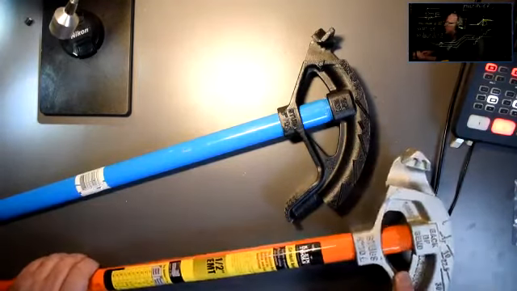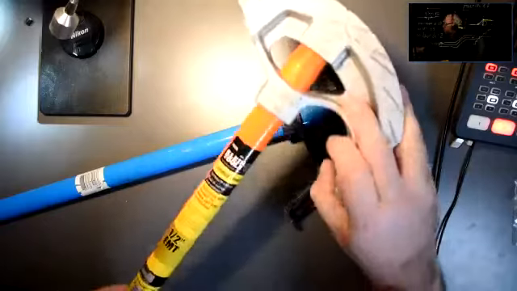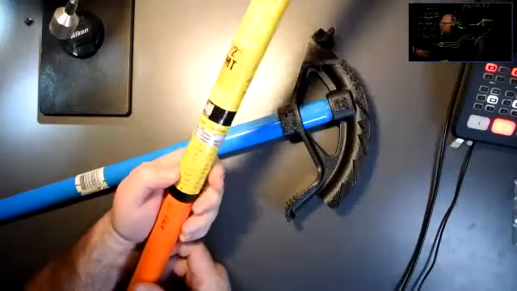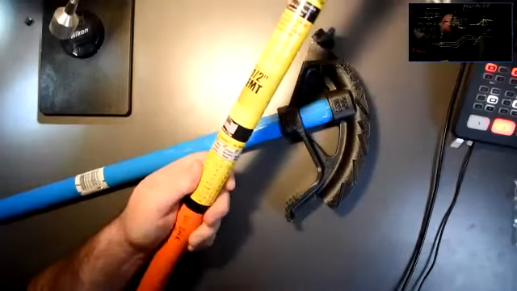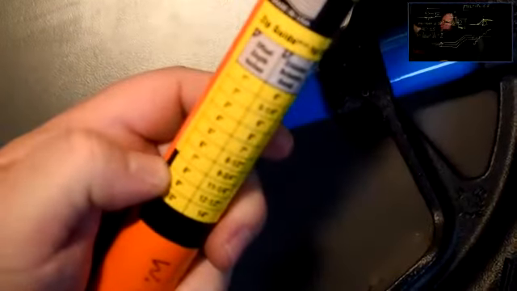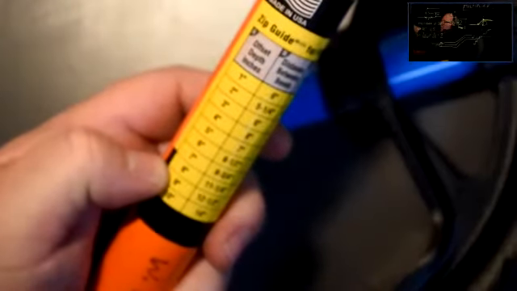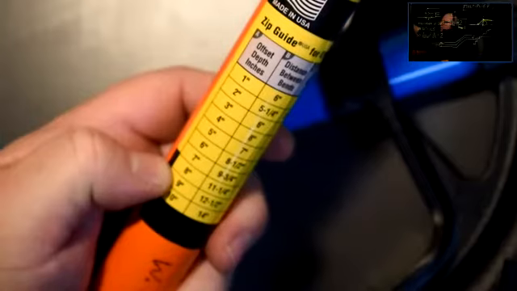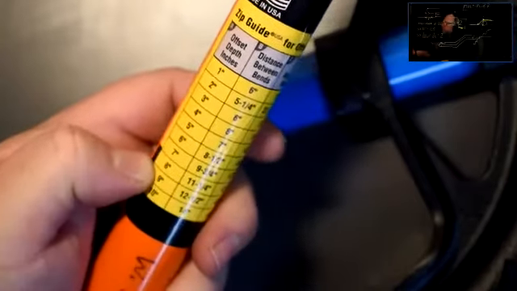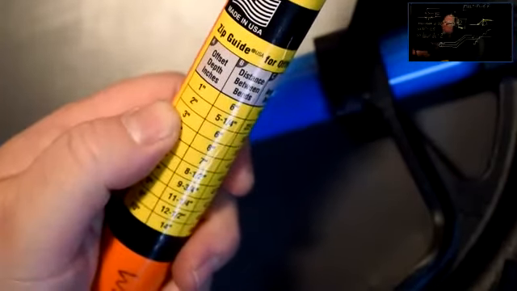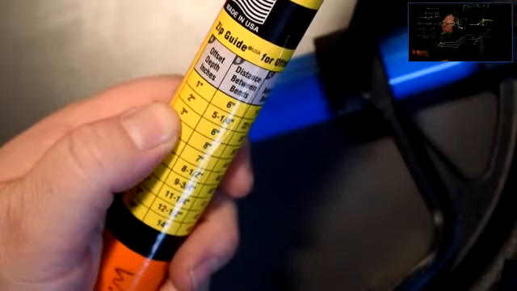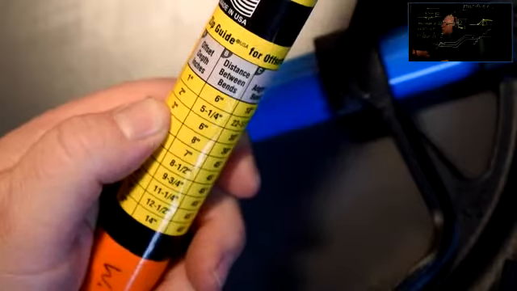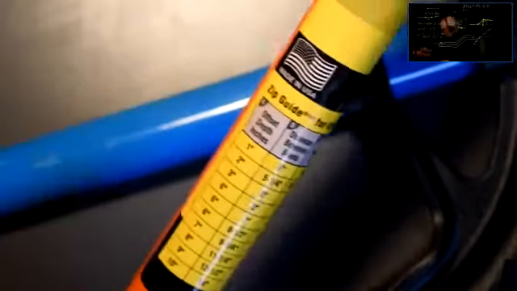Now, on this handle here, for let's say the Klein one, there is some little chart. Now let's see what that chart says here. That's for the offset. That's the offset chart. Okay, so we want to clear 3 inches. We're going to make an offset and clear 3 inches. Oh, look, we don't even have to calculate.